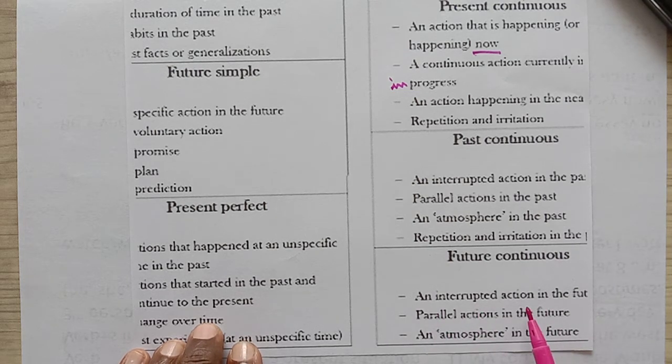An interrupted action in the future. Future continuous tense: parallel actions in the future, and an atmosphere in the future.